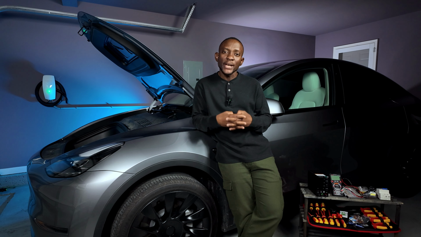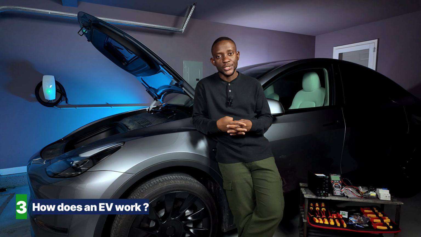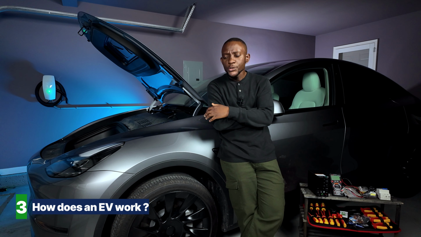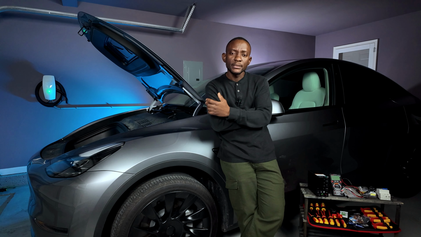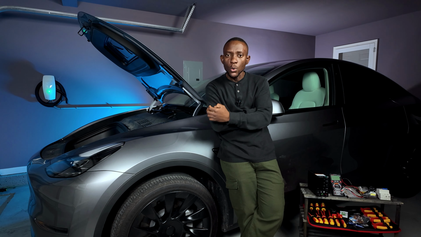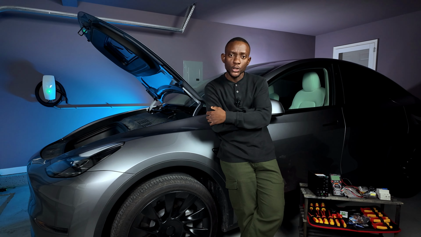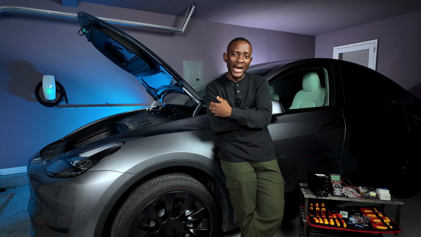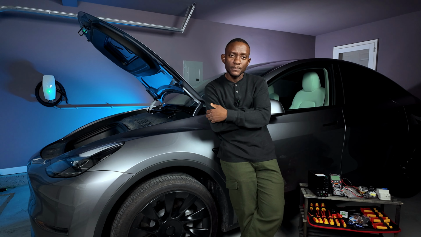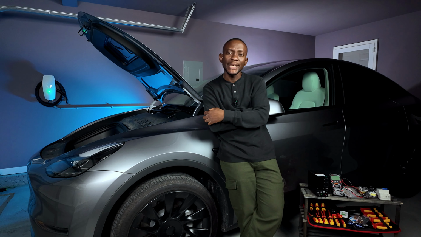Now let's talk about how an electric vehicle works. So in practice, when you press the accelerator, the DC power that is stored on the battery goes right to the inverter. So the inverter takes that power, the DC power, converts it to AC and sends it to the electric motor.